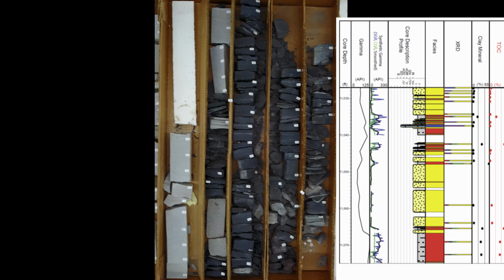So here's the core description from Ian again, from the base of the Pecos D Fee. We went through that muddy interval at the base that has about 30% clay content in it, TOC up to about 2, and then we reached this couple of sandstone beds before the break that were pretty clean. Clay content came down to a few percent, and so did TOC.